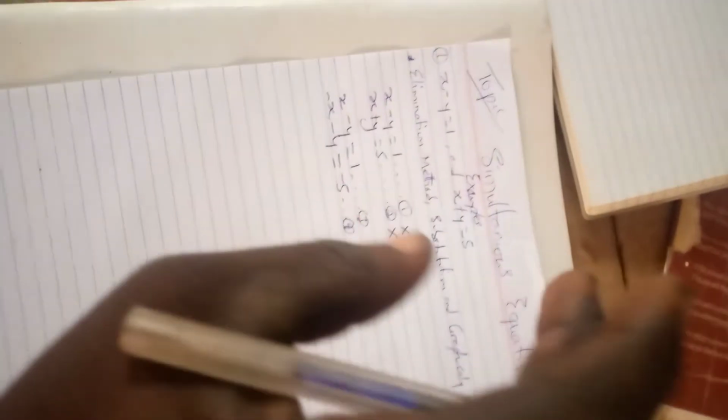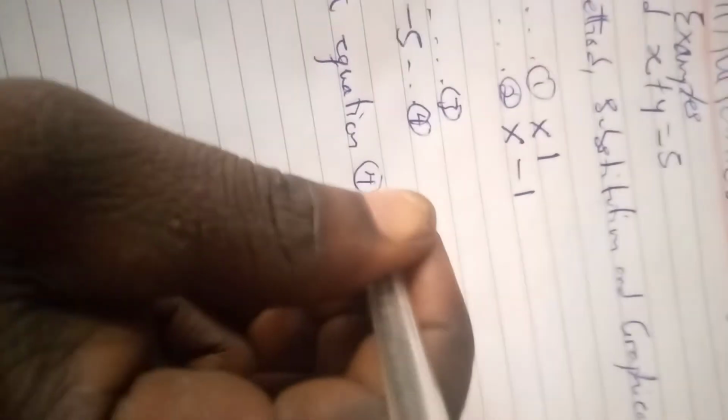Now, since elimination means removing or taking something out, you are going to subtract equation 3 and equation 4. So now subtract equation 4 from equation 3. So now we are subtracting equation 4 from equation 3.